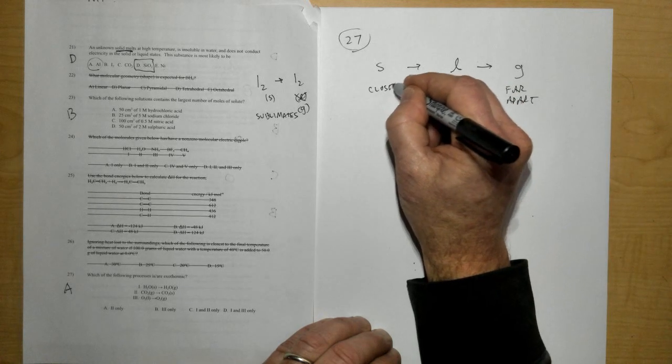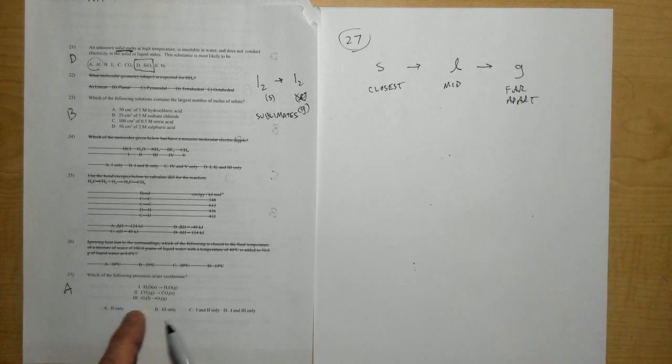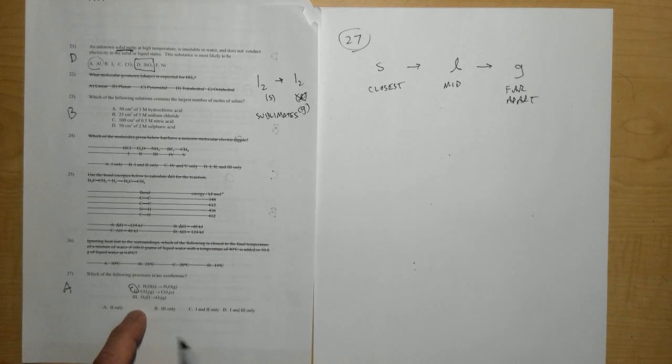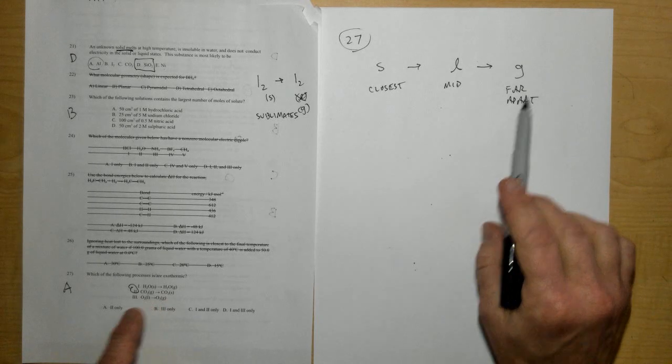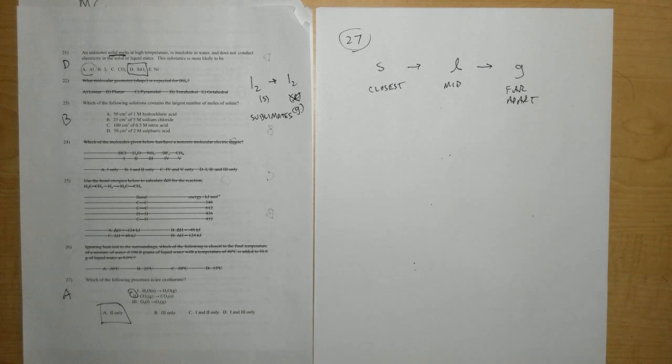And here the particles are the closest together. Here they're kind of in the middle. Here we have a gas going to a solid, so a bunch of energy would be released here in number 2. And then in number 3, we're going from liquid to a gas, so from kind of middle together to quite far apart right here. So that's why 2 only would be your best choice.